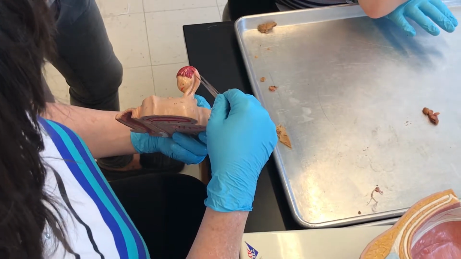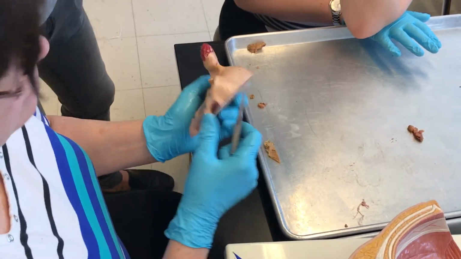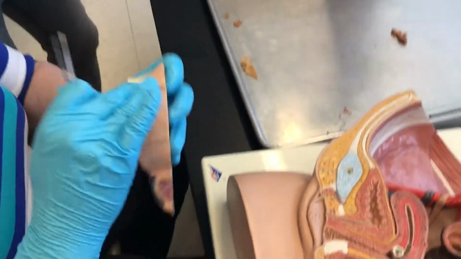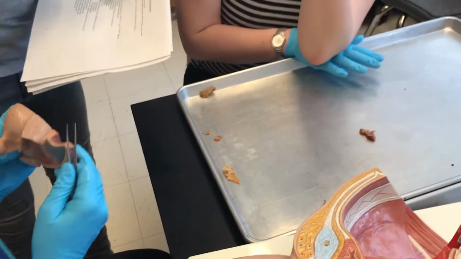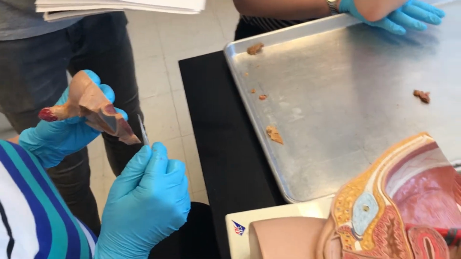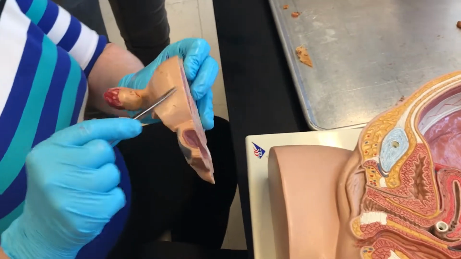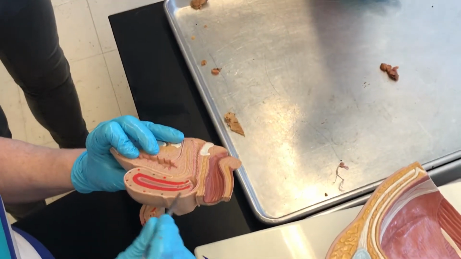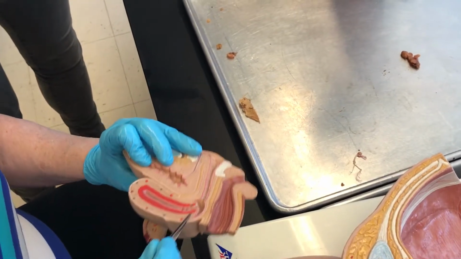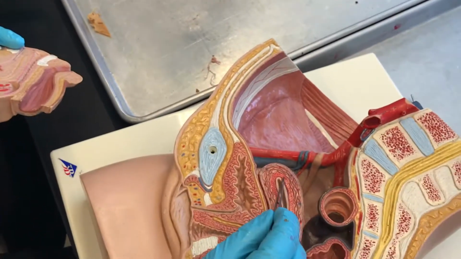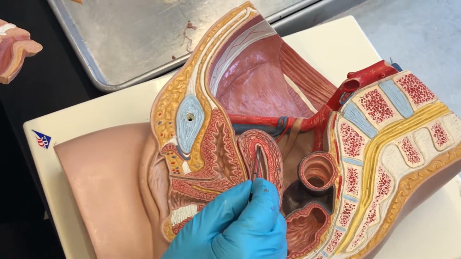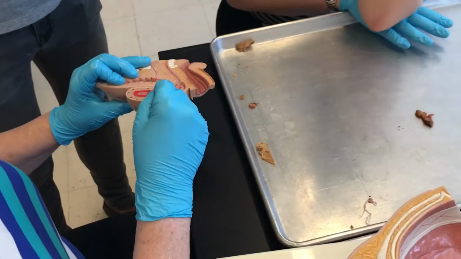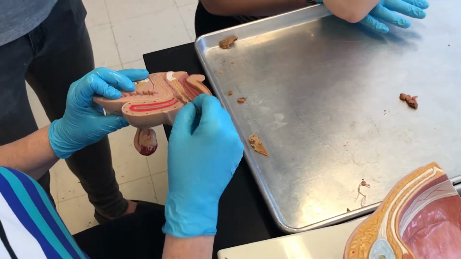Next part, uterus. Here's the inside of the uterus, here's the outside. So what are we looking for inside? Layers of the uterus. Perimetrium, outer covering, kind of just the outside there. Myometrium, the bulk of it there. And endometrium, the bright red striped area and the pale pink area.